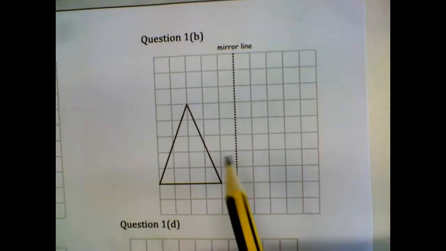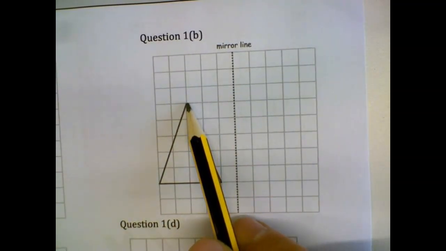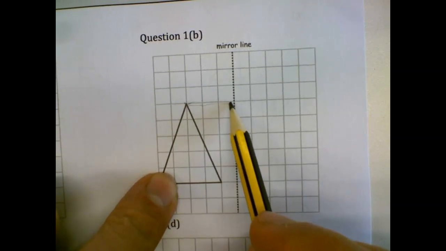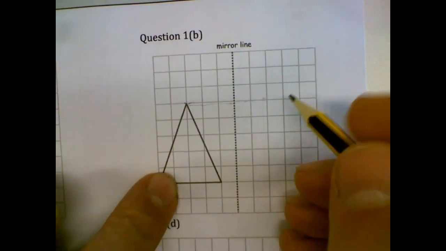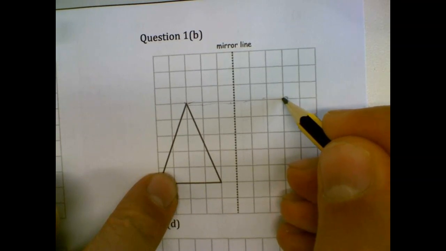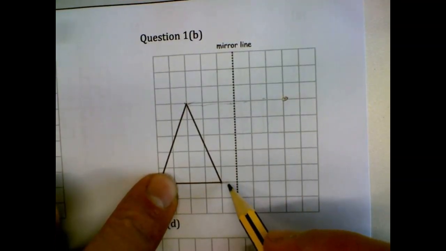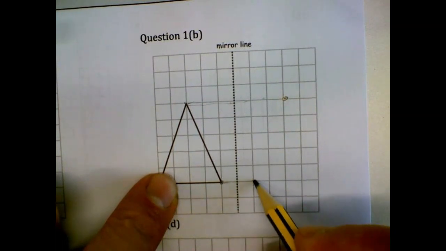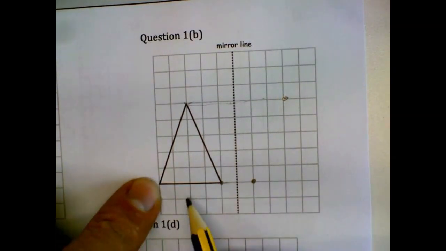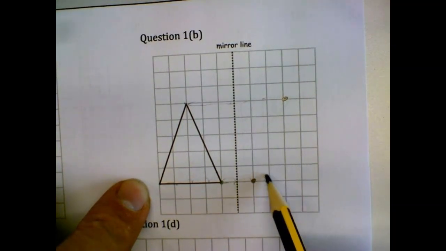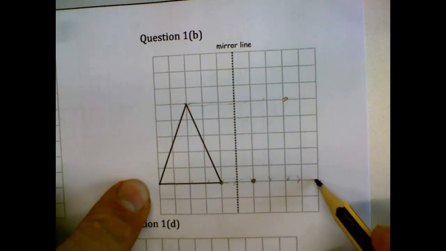Let's have a look at a triangle just to see how that works there. You can see here you might have to guess where the top is if you don't do it carefully. So let's move the top first. That was 3 squares away from the mirror, so 1, 2, 3 squares away. That's where the top is. This point here was 1 square away from the mirror. And then this last one was 1, 2, 3, 4, 5 away.